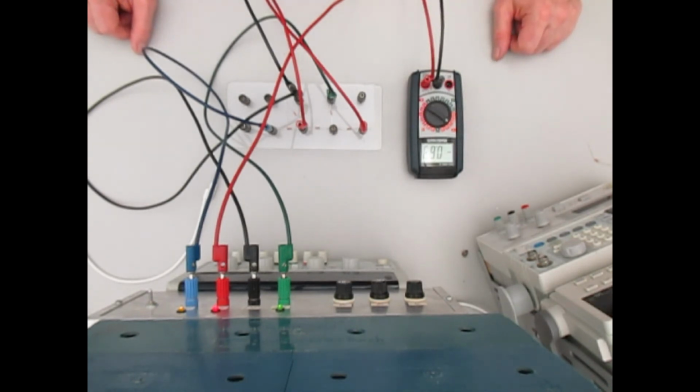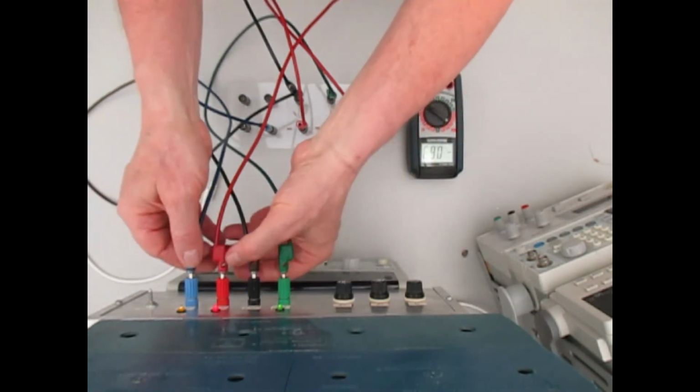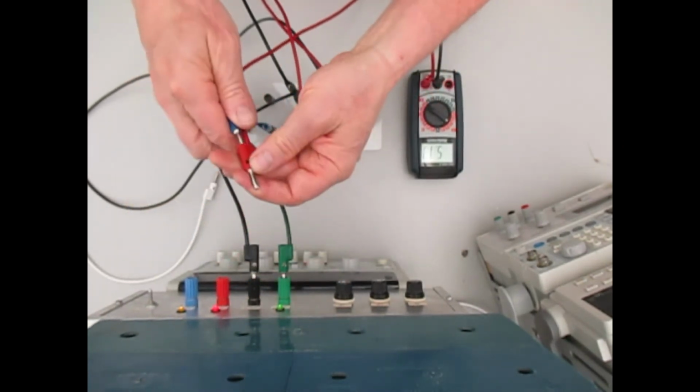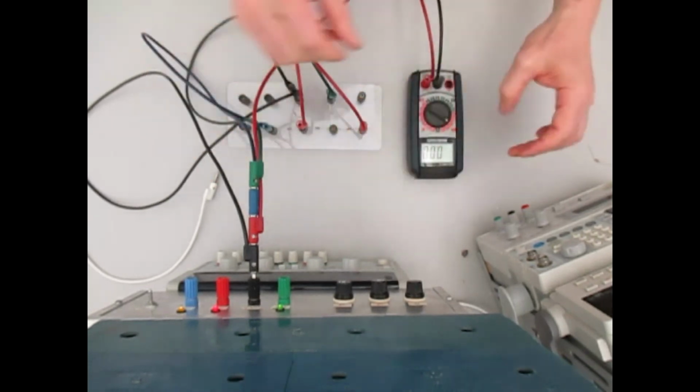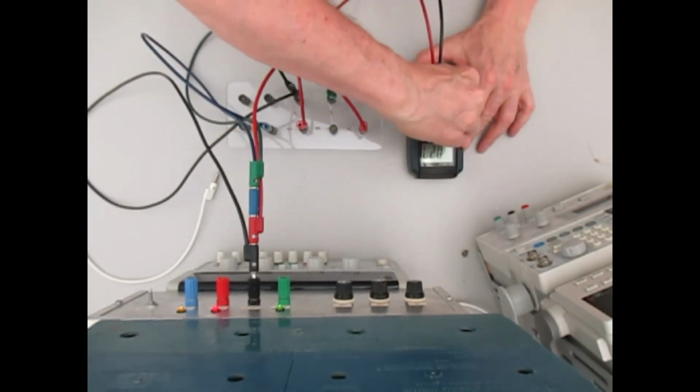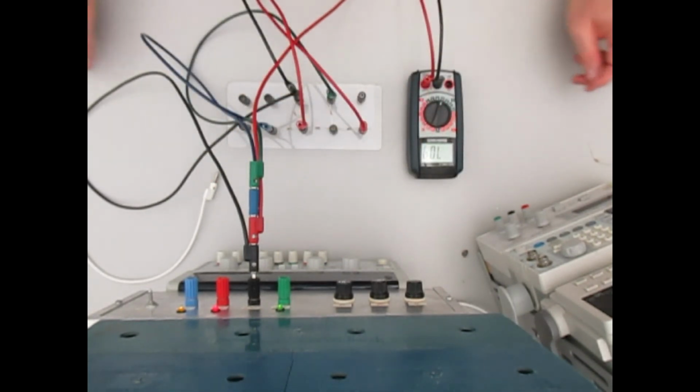Okay, and now to measure R Thevenin, I take all of these and put all of the sources on the ground, so all of the sources are removed. I change this to resistance, and there it is. R Thevenin is 705 ohms.